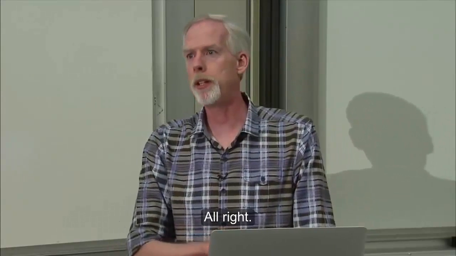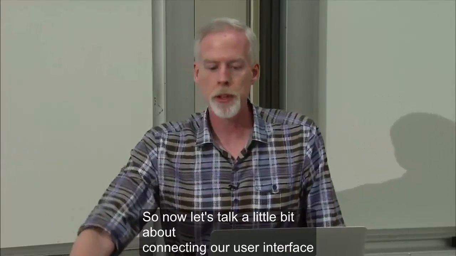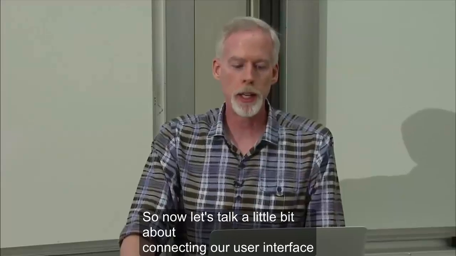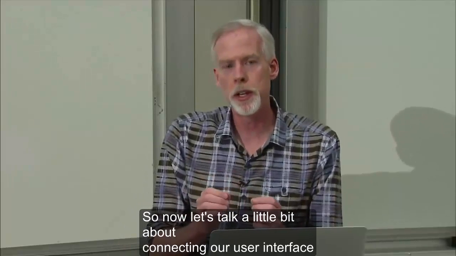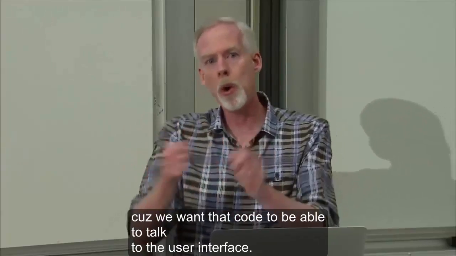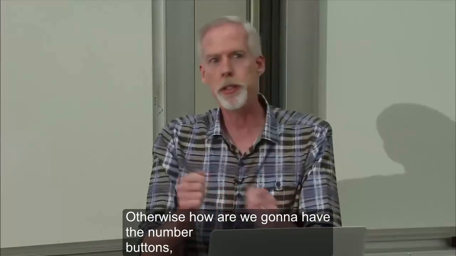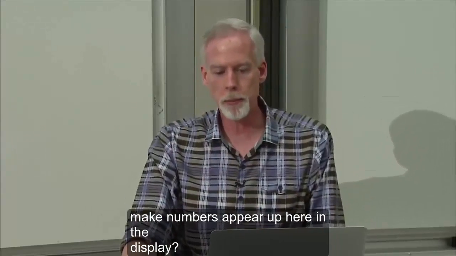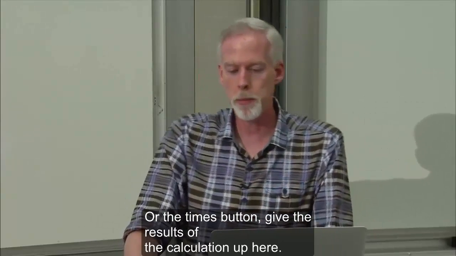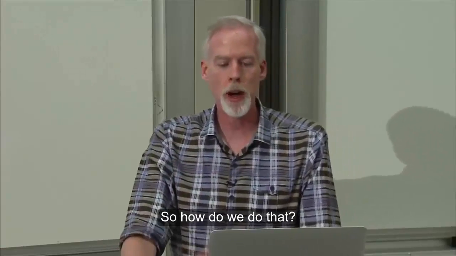Okay, so that's good. All right, so that's it for auto layout part 1. So now let's talk a little bit about connecting our user interface that we're building right here up to the code, because we want that code to be able to talk to the user interface. Otherwise, how are we going to have the number buttons make numbers appear up here in the display, or the times button give the results of the calculation up here? We got to be able to talk to this. So how do we do that?